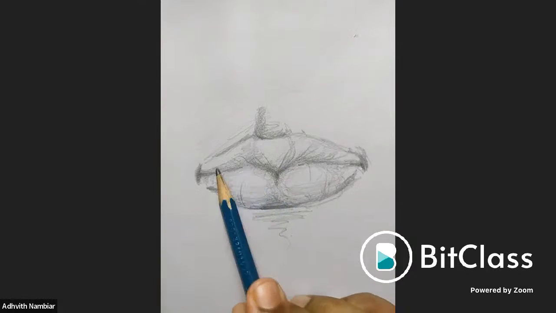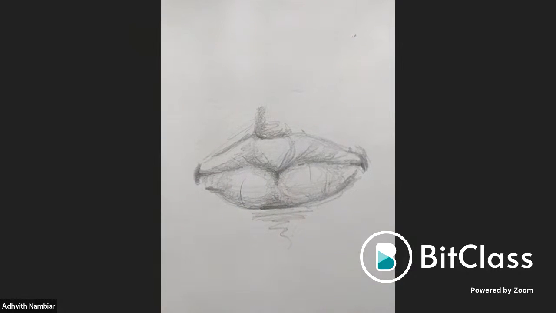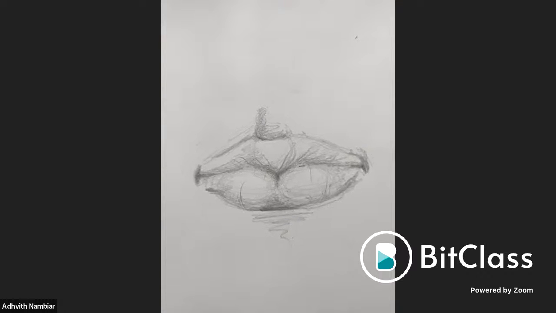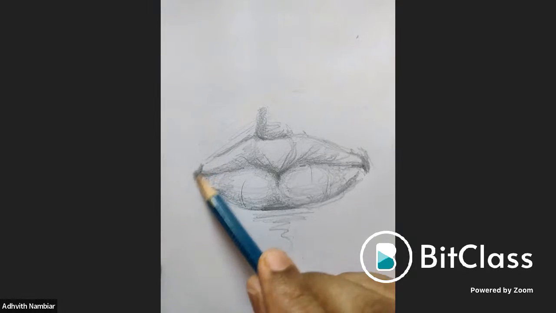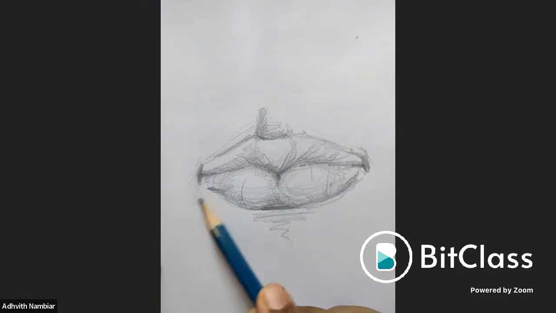But your construction is extremely good. That's come out very nicely, I feel. Others, yours also is looking good. The construction is looking very nice. Good job there. Okay. So that's a really simple and easy way to draw lips. Okay. Now let's move ahead to something a little more tricky.